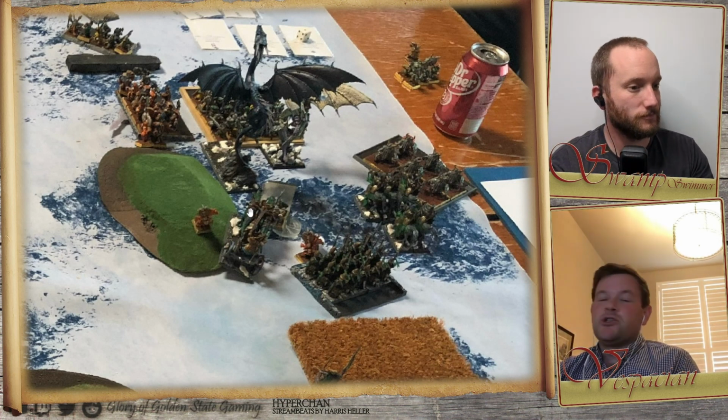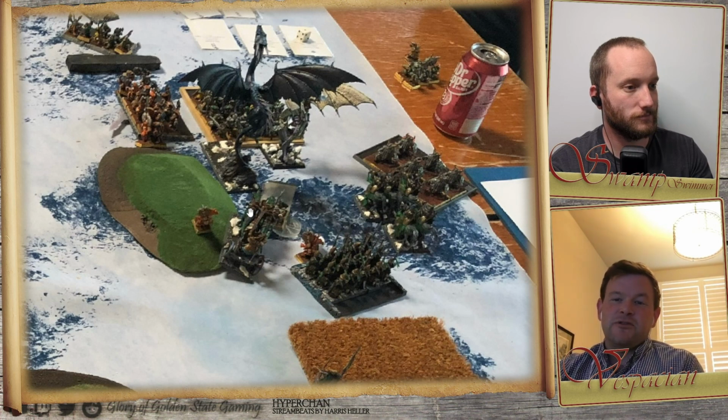But anyways, long story short, it was clear from where the models were after that charge move was executed that he could overrun into the flank of the Sea Guard. So he wipes the Reavers out, obviously, overruns into the flank of the Sea Guard. That plays a continuing combat. He wipes the Sea Guard out, and then he overruns into my Huntsman.